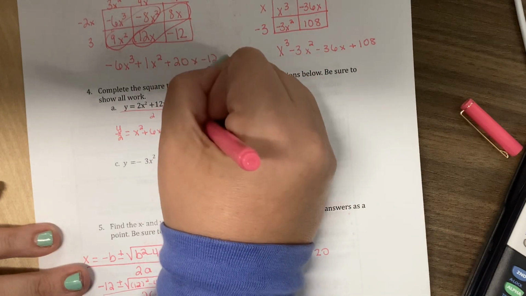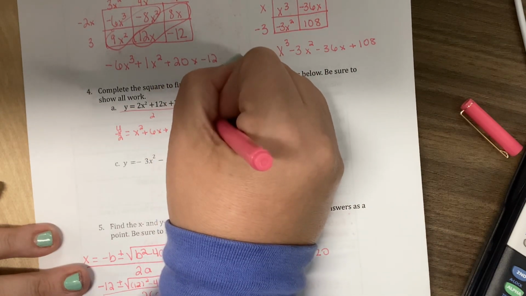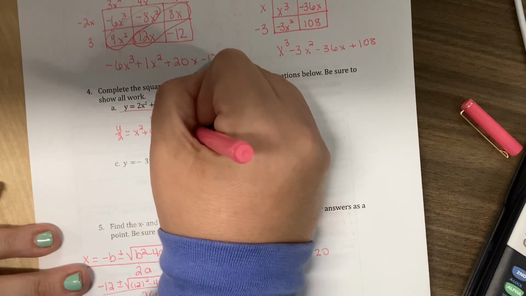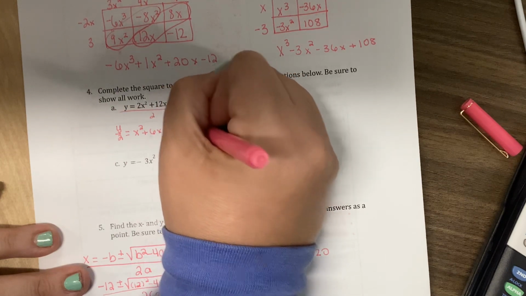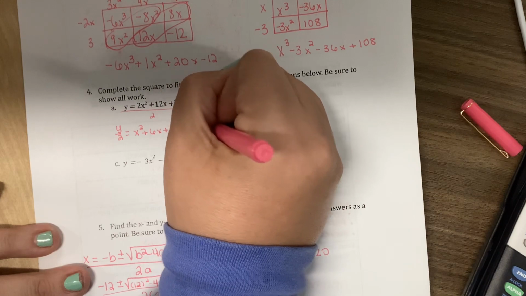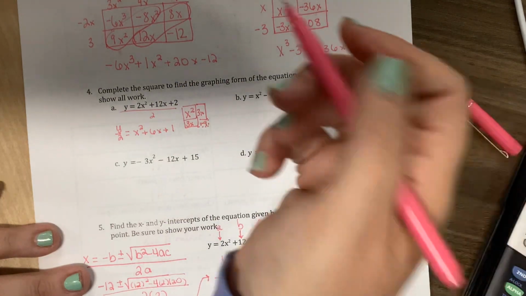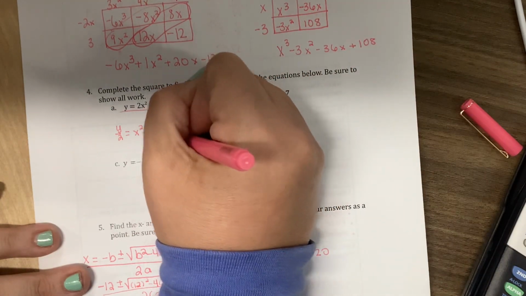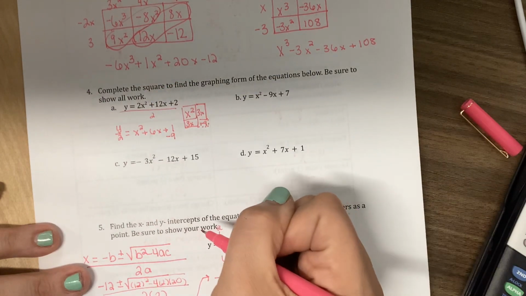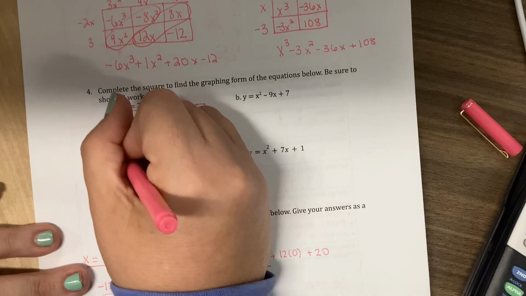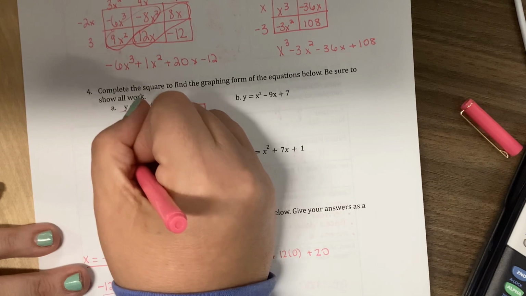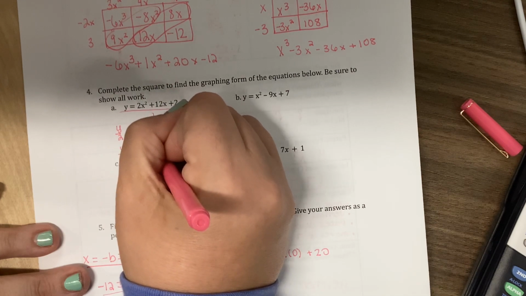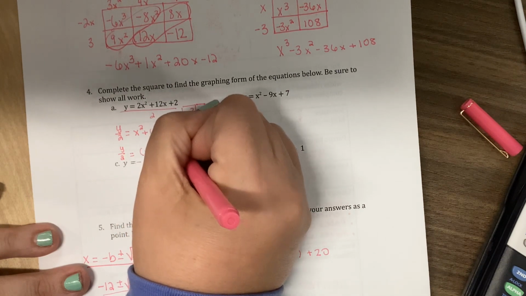I like this x squared here, we're going to put 3 x's here and 3 x's here, which is going to need 9 ones to complete my square. If I add 9 here, I must subtract 9 here. And that's going to leave me with y over 2 equals x plus 3 squared minus 8.